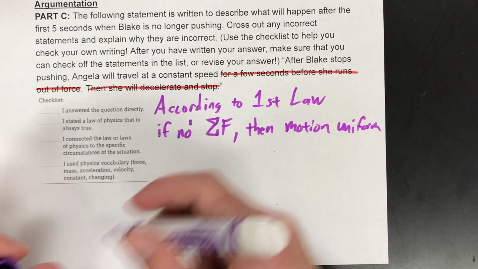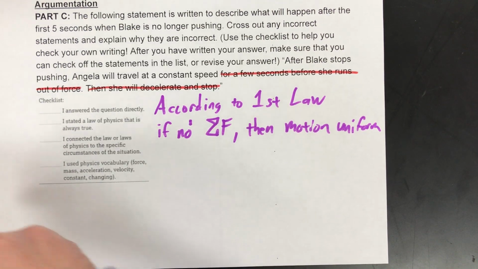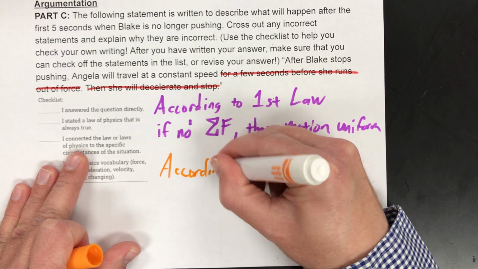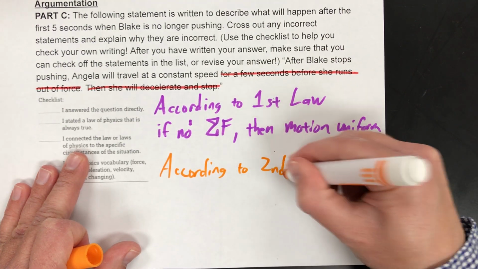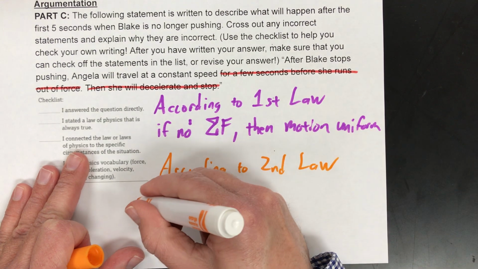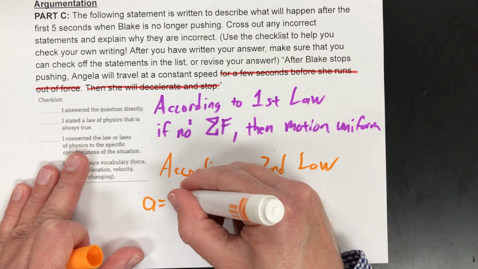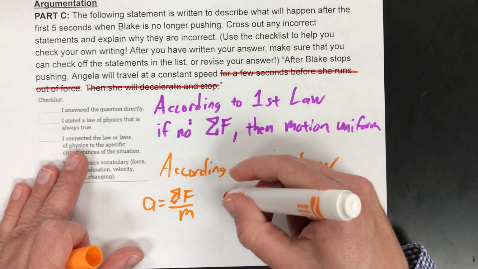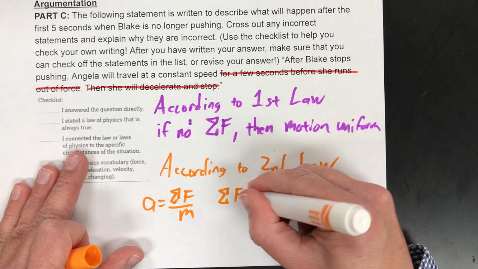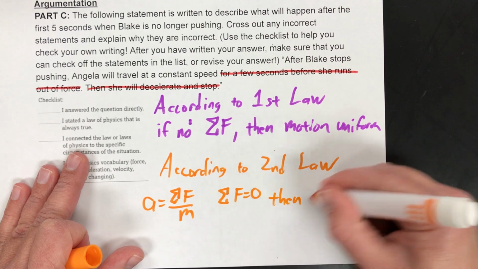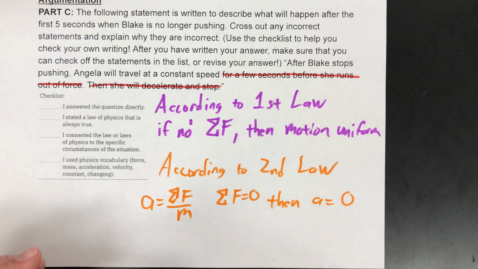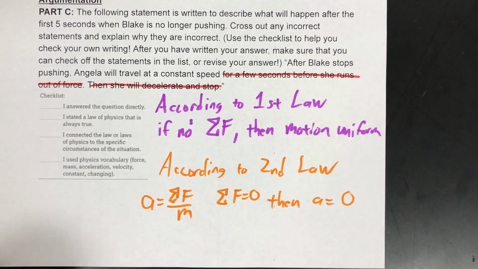So you could also take it from the second law as well. From the second law, you could say, according to the second law, since a equals the sum of the forces over the mass, sorry, my sigma's really messy there, if the sum of the forces equals 0, then acceleration equals 0. So no acceleration means that she won't speed up or slow down. She'll stay going the same speed there.